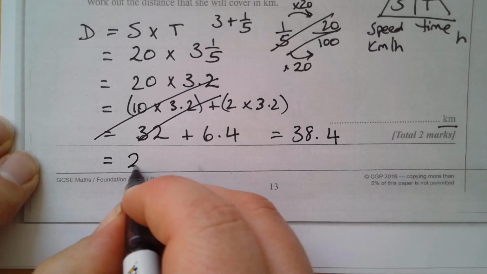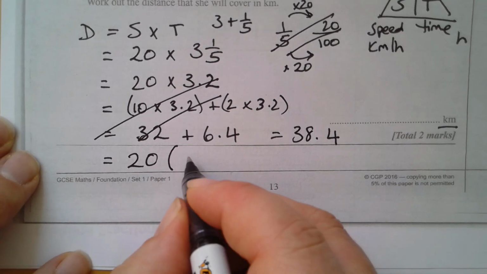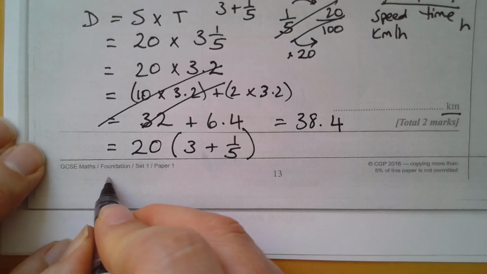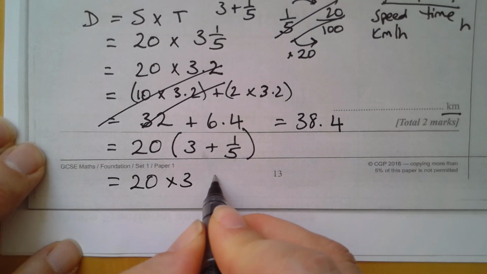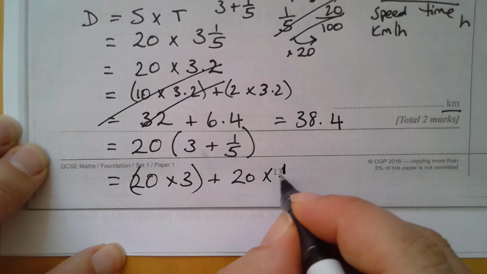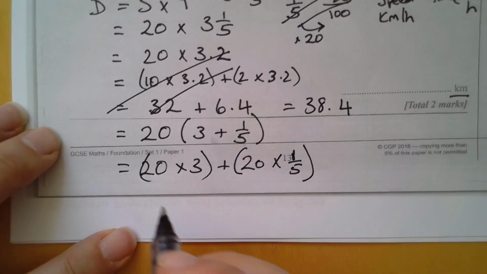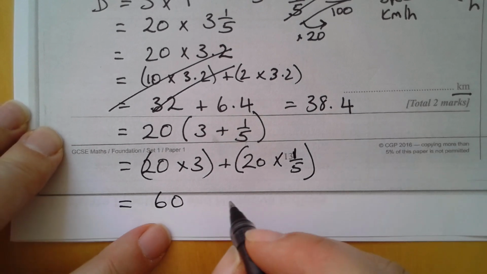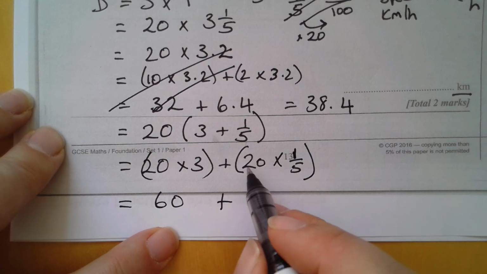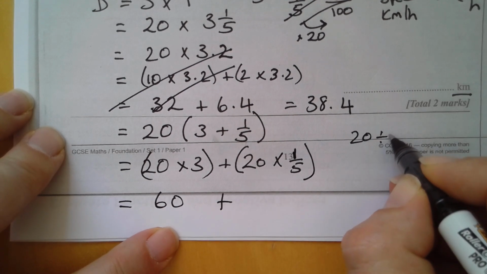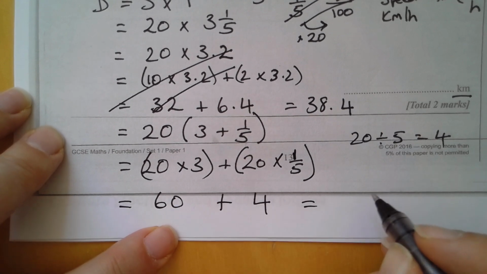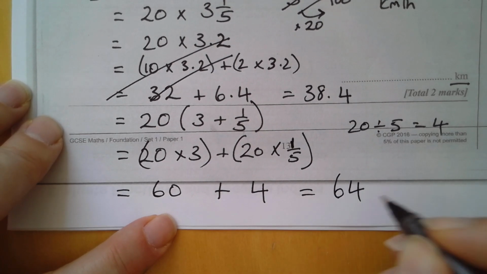We're going to look at it like we're saying 20 multiplied by 3 plus a fifth, which if we're expanding this out, 20 multiplied by 3 is 60. A fifth of 20, which is the same as saying 20 divided by 5, is 4. And then you add those two together, 64.